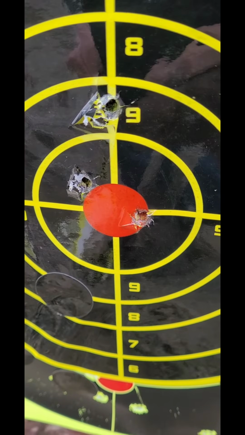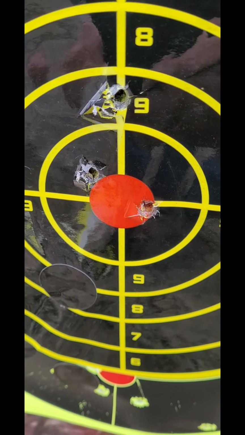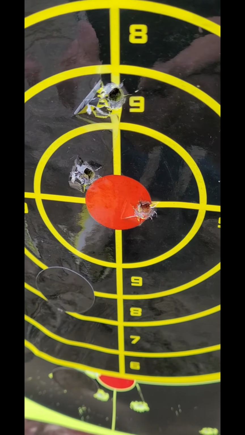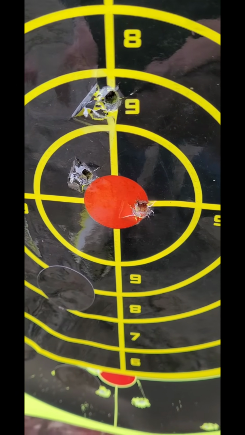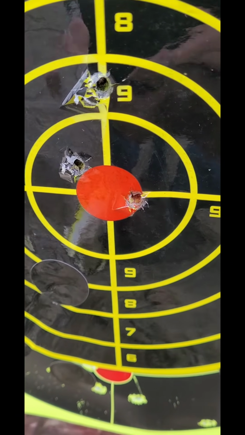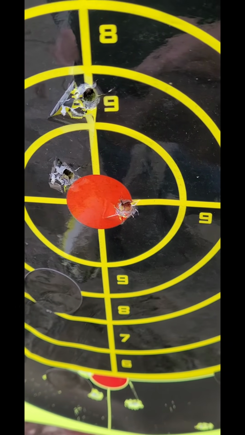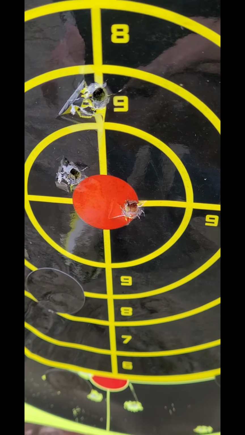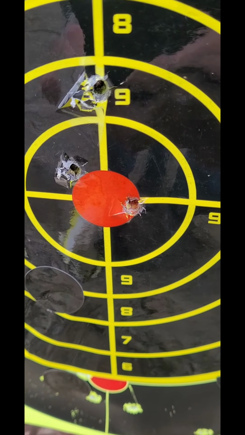So that's how you zero in a scope. You do your clicks. So if you're high, you want to bring it down, and if you're low, you want to bring it up, and if you're left, you want to bring it right with your clicks. And if you're right, you want to bring your clicks left. And it's always 4 clicks per inch. So if you're, say, for example, 4 inches to the right, you want to click 4 times 4 is 16. So it'd be 16 clicks left.